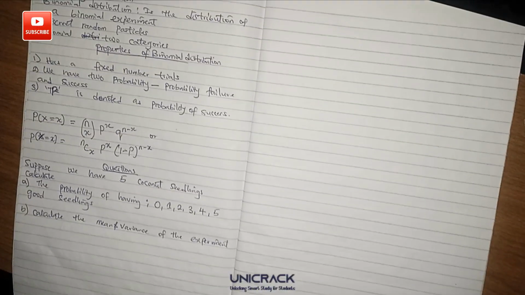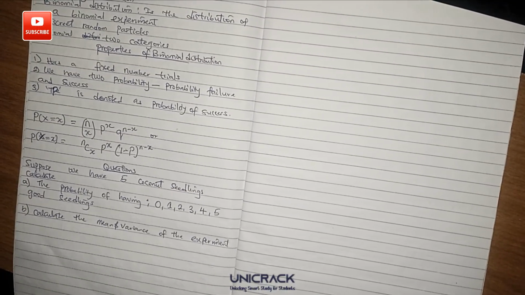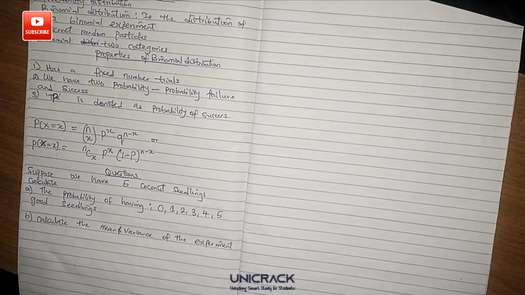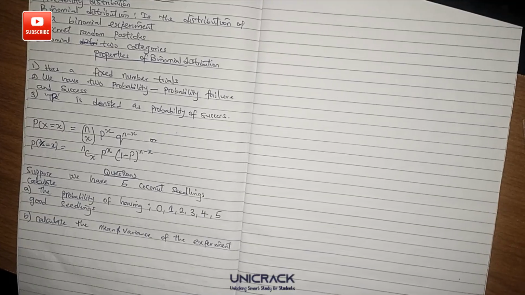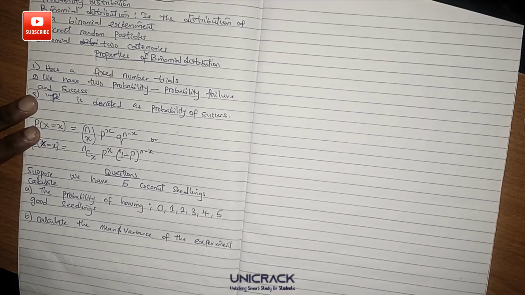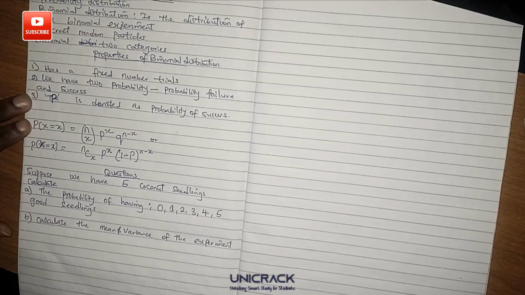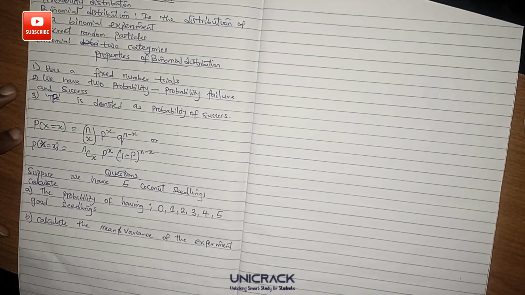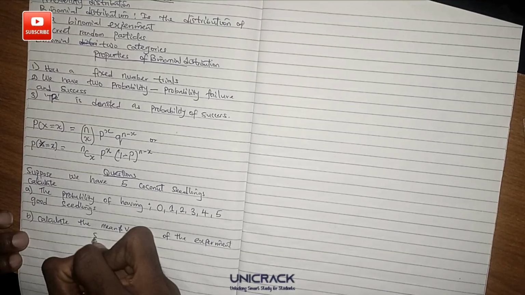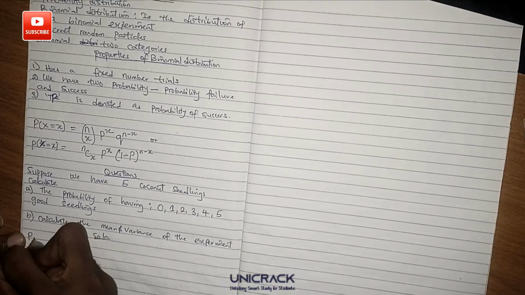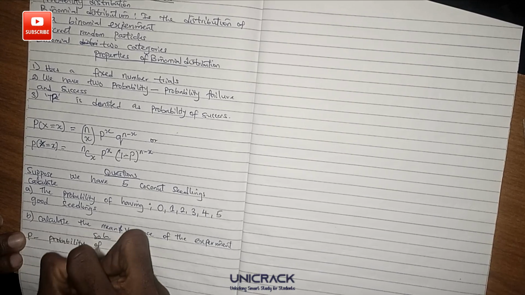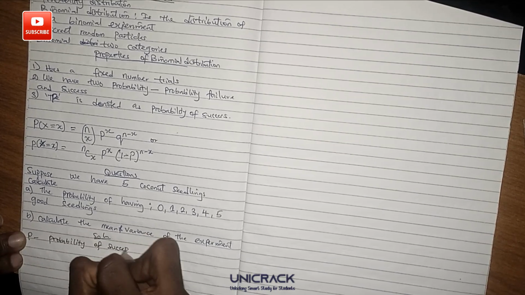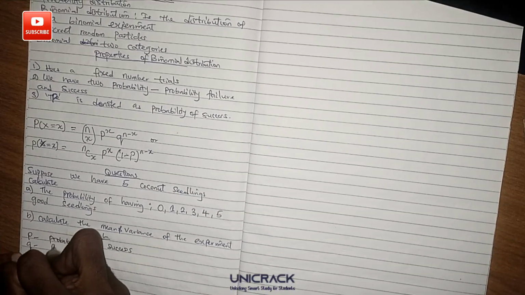Now we have our first question: suppose we have 5 coconut seedlings. Calculate the probability of having 0, 1, 2, 3, 4, 5 good seedlings. Going to our formula, we could use either form. P, as we stated before, is our probability of success. Q is our probability of failure.